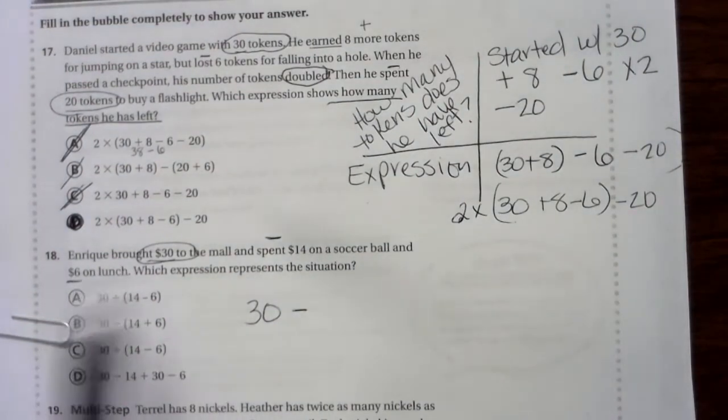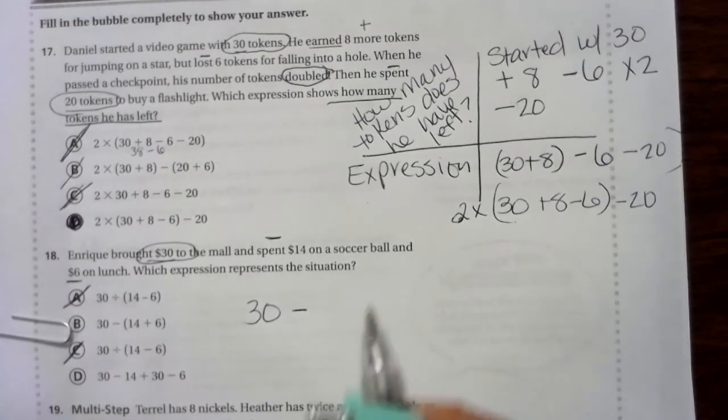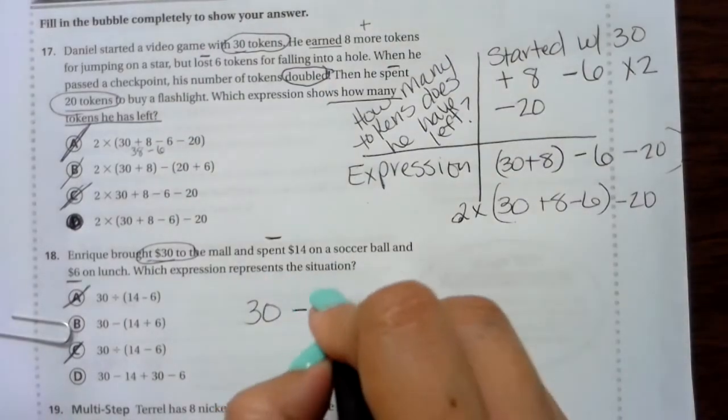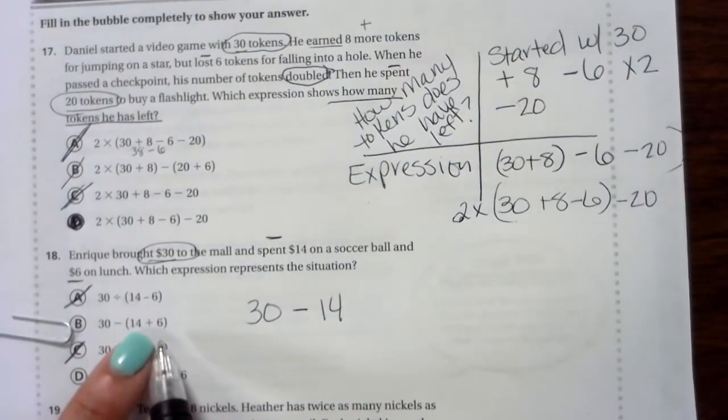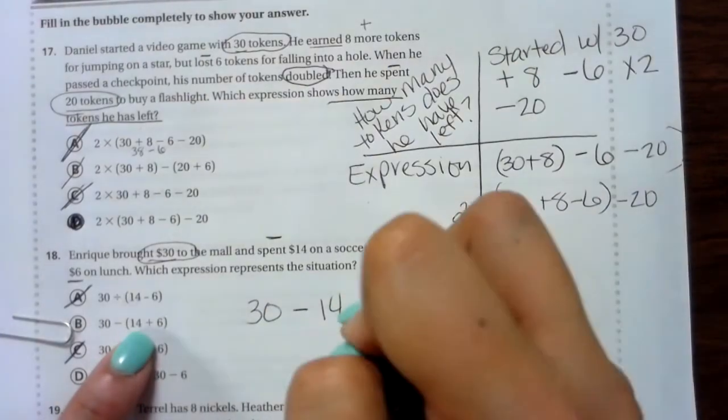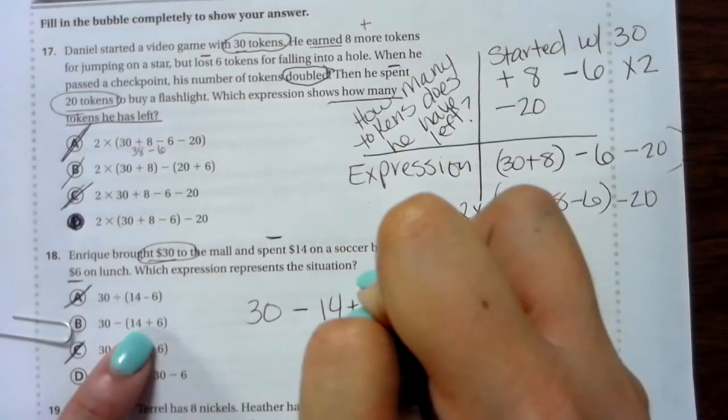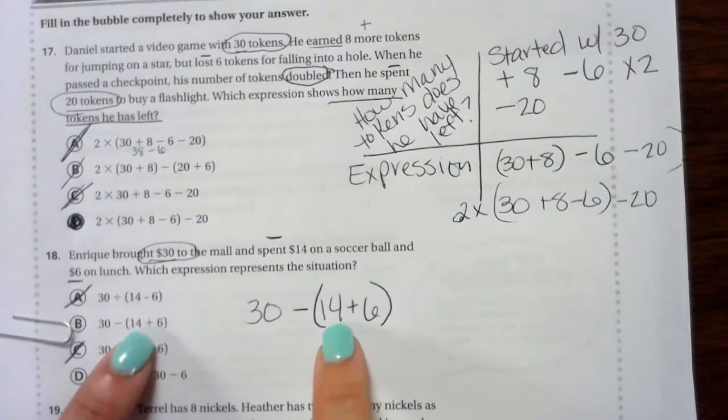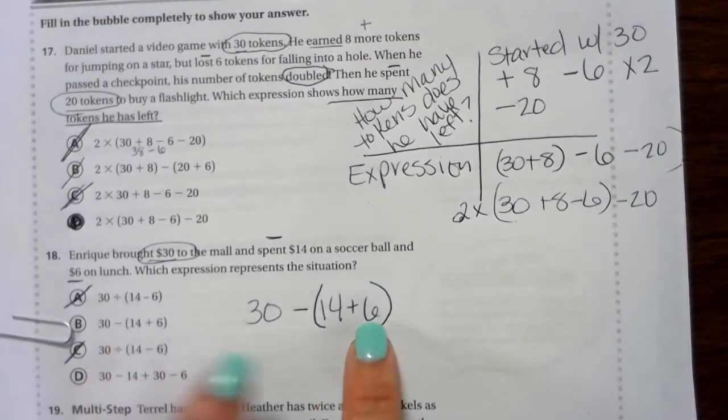And first off, am I dividing anything? No, I'm not dividing. So what about that 14 and 6? Why would they have you adding those two? Well, because whenever you go somewhere and you spend money, I spent 14 and I spent 6. So I'm going to subtract that from the 30.